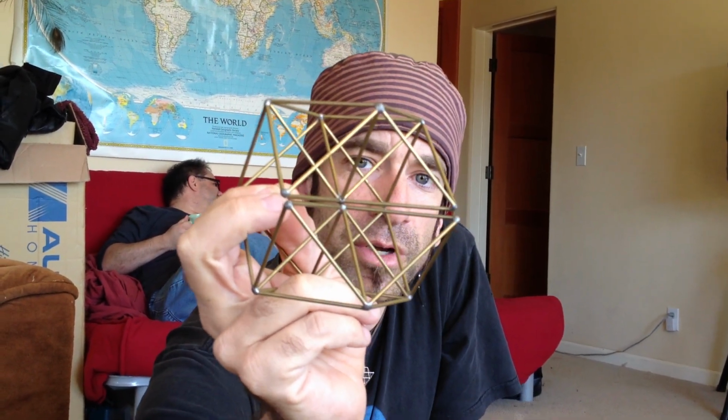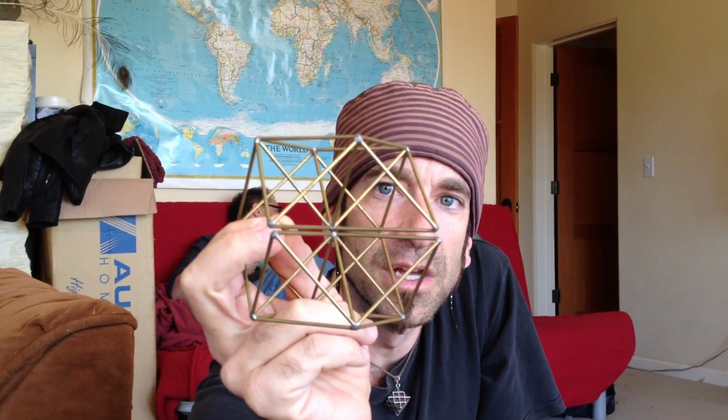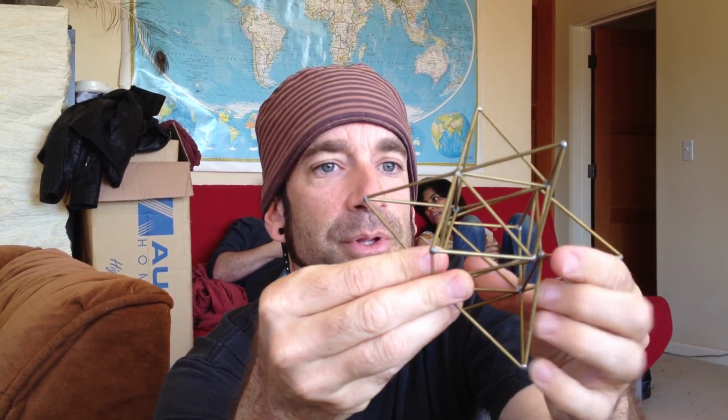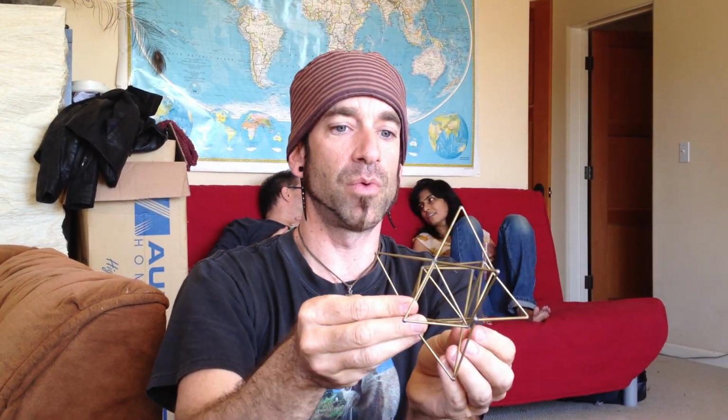It's 8 tetrahedrons pointing in, making 12 radial vectors. And it's all the same vectors and all the same geometry. You just flip it over, and there's your star tetrahedron. Flip over both sides, and you get a star tetrahedron. Also, all the vectors in this are the same length, but they're all pointing out, away from the center.